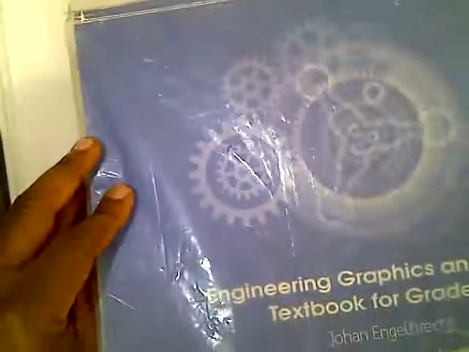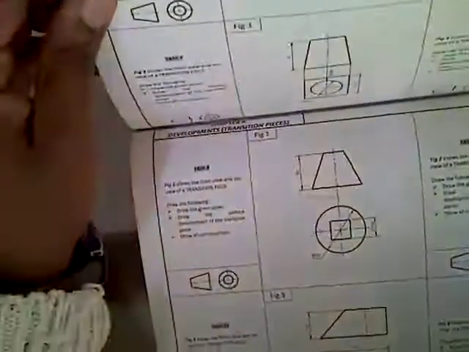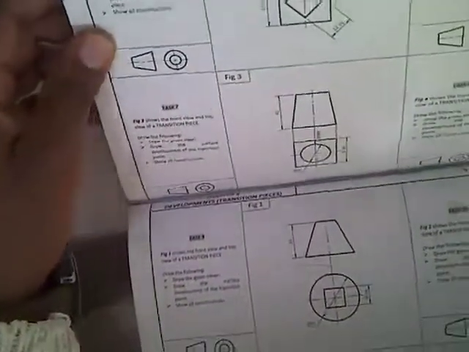I'm having this textbook, the Engineering Graphics and Design textbook for grade 12 by Johan Engelbrecht. I'm on chapter 8, Development of Transition Pieces.